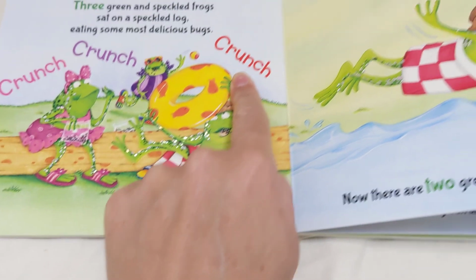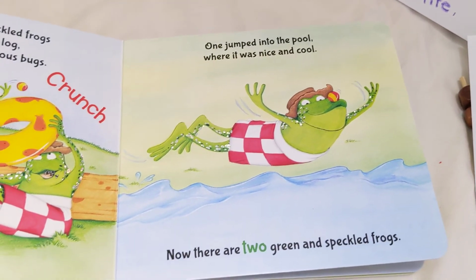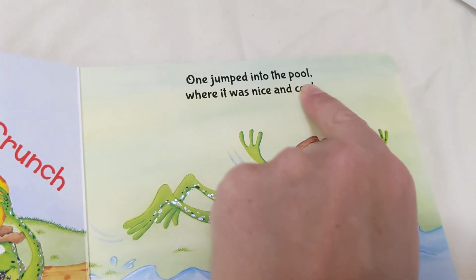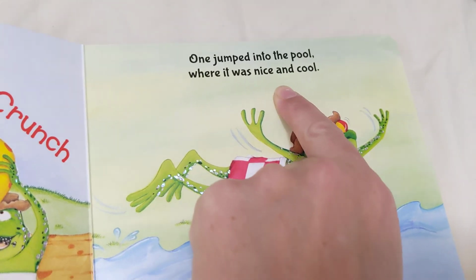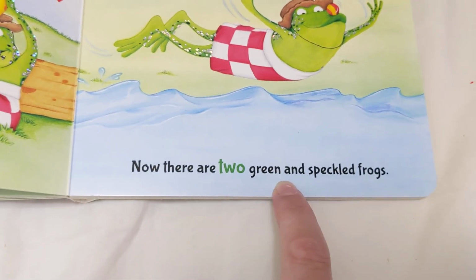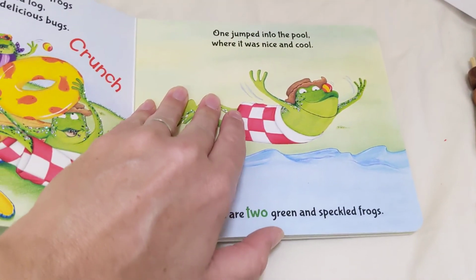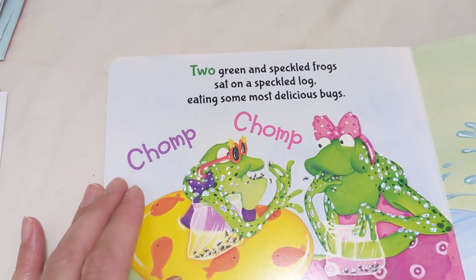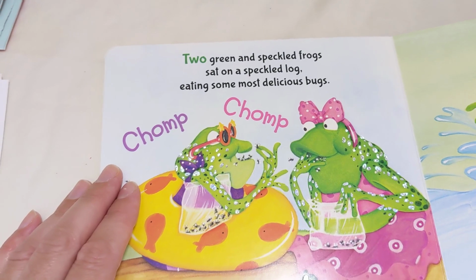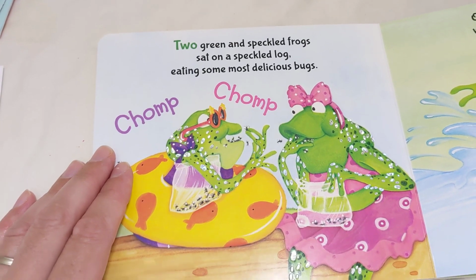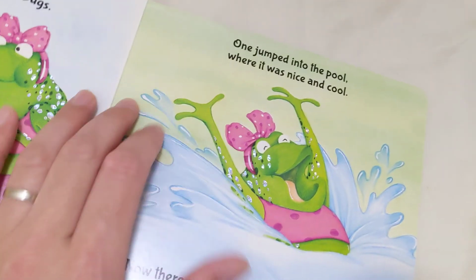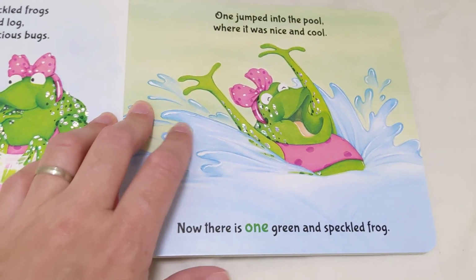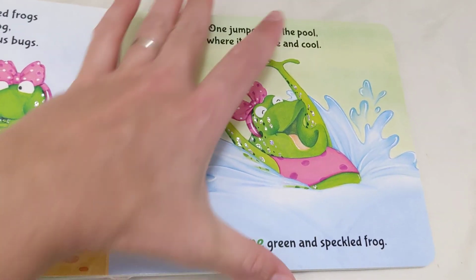3 green and speckled frogs sat on a speckled log, eating some most delicious bugs. Crunch, crunch, crunch. Now, oh, no, I don't want to go down there. Where do I read next? I read up here. One jumped into the pool where it was nice and cool. Now there are 2 green and speckled frogs. Ooh. 2 green and speckled frogs sat on a speckled log, eating some most delicious bugs. Chomp, chomp. One jumped into the pool where it was nice and cool. Now there is 1 green and speckled frog.